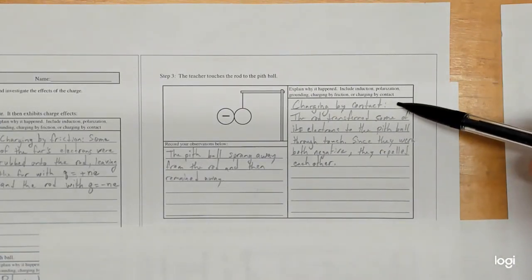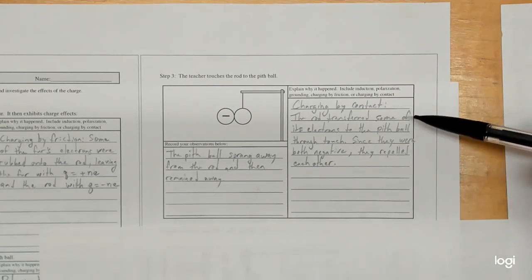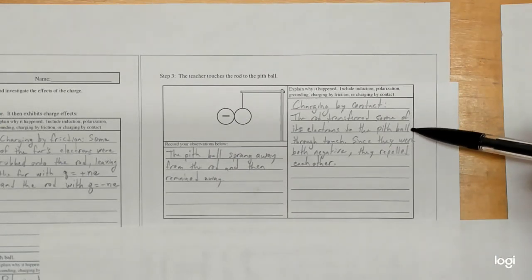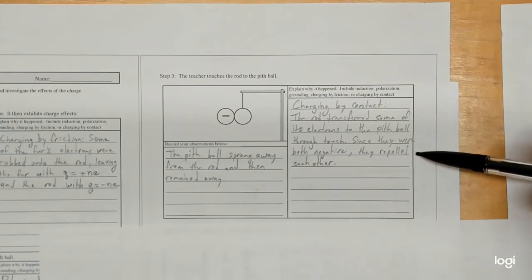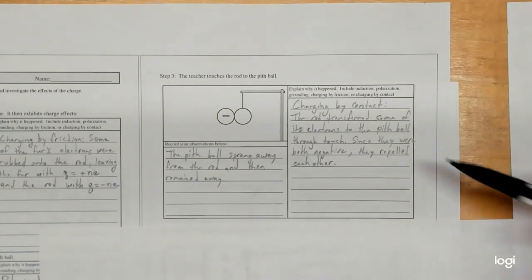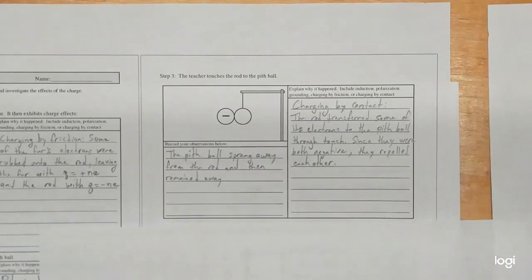This is called charging by contact. The rod transferred some of its electrons to the pith ball through touch. They were both negative, so they repelled each other. So that's the explanation. I'll pause the video to give you an opportunity to jot that down.